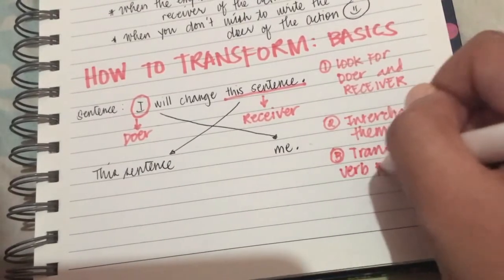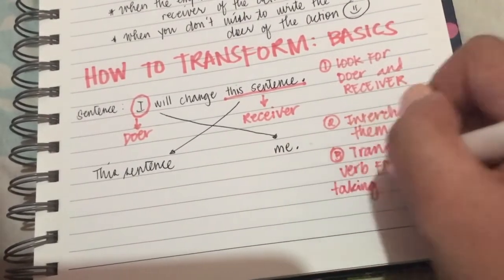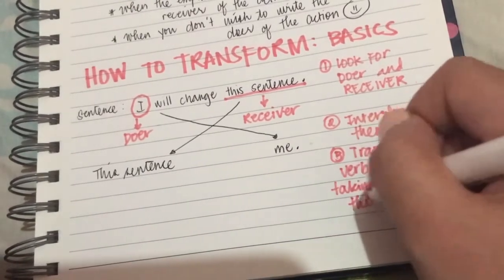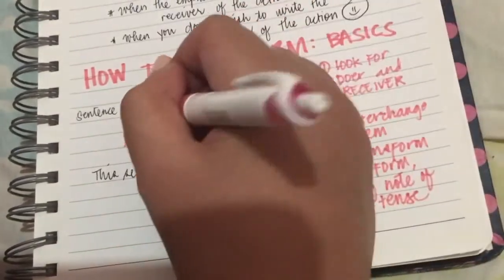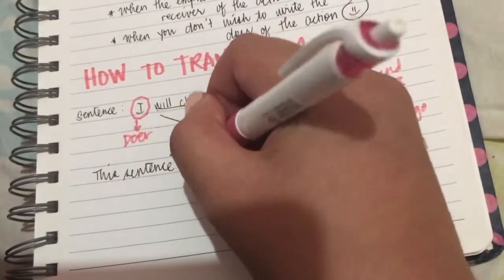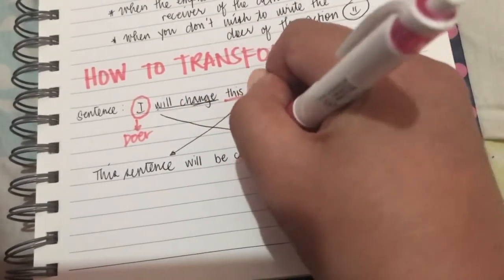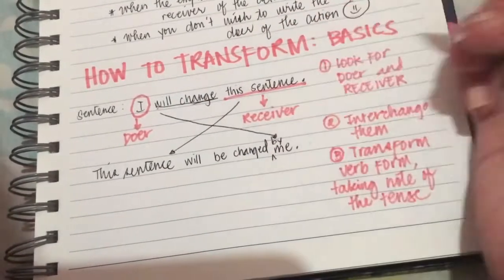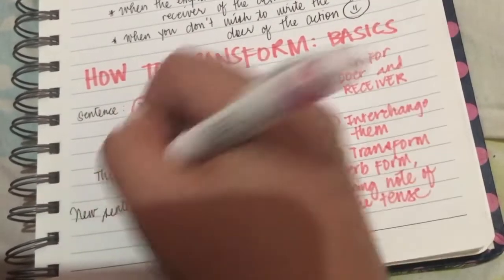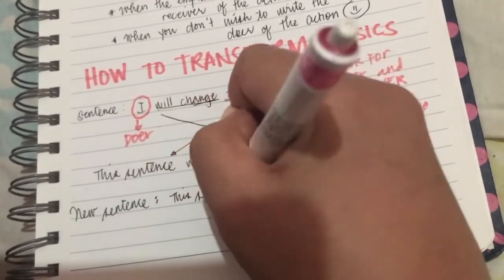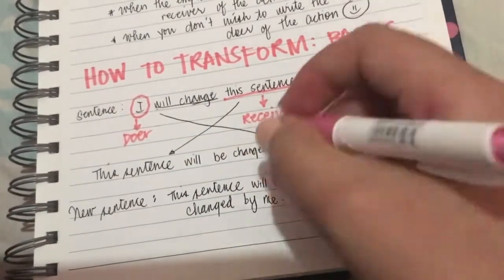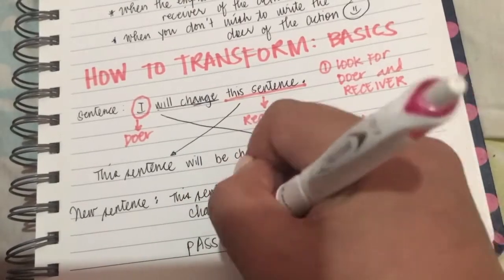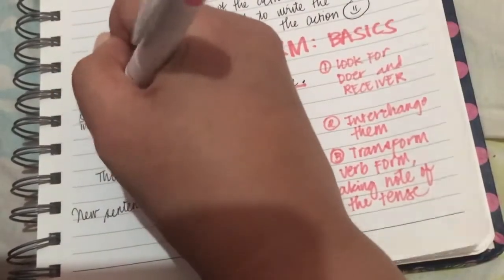And then you're going to transform the verb. So it cannot be "will change." Instead, you're going to be writing "will be changed." And then you're going to write "by" beside the doer of the action. So your new sentence is, "The sentence will be changed by me." So this is already in the passive, and the first sentence we wrote is in active.